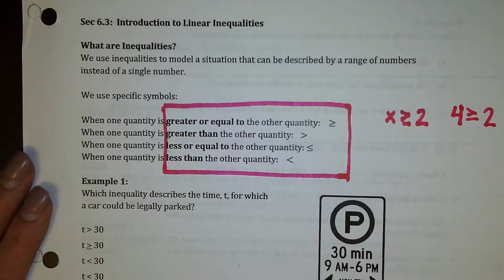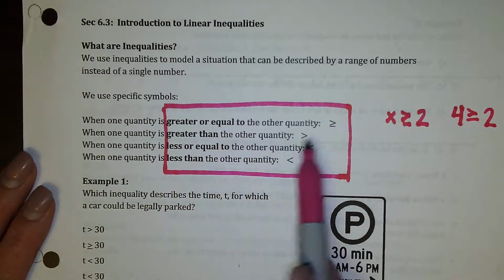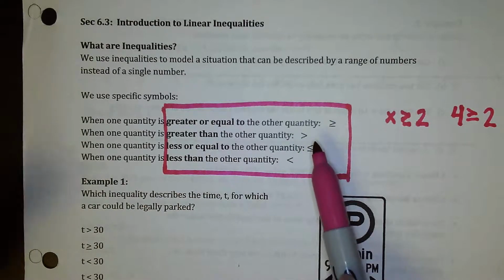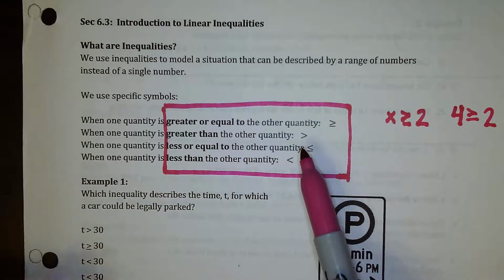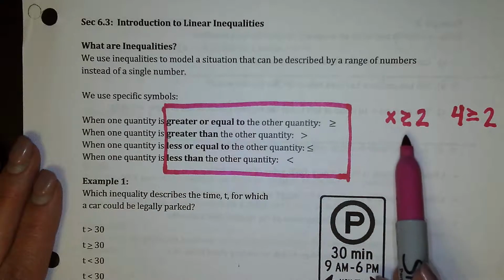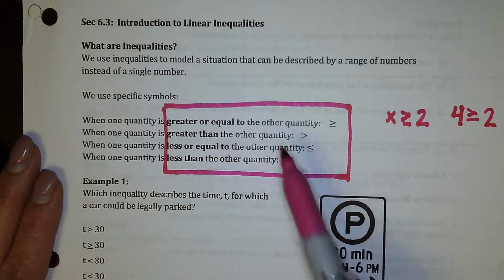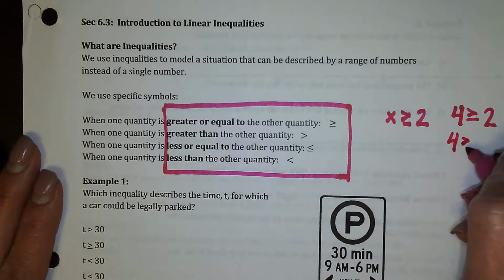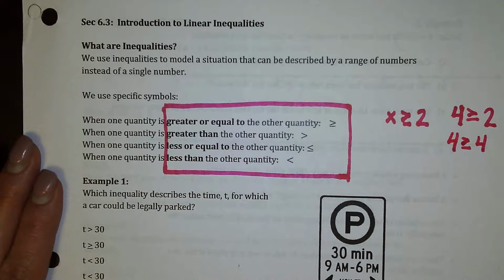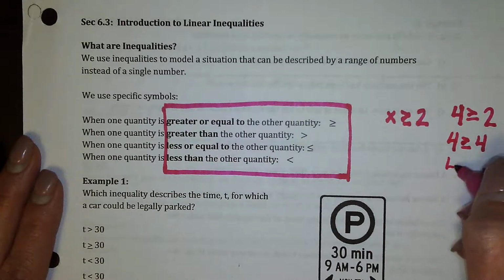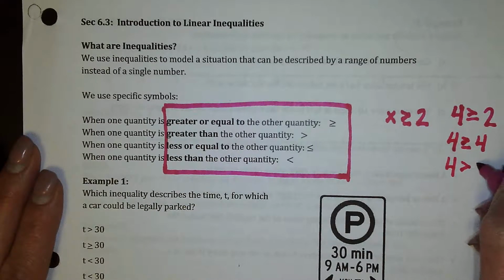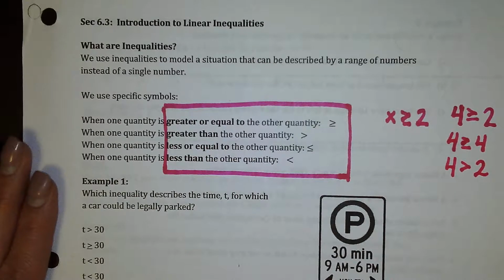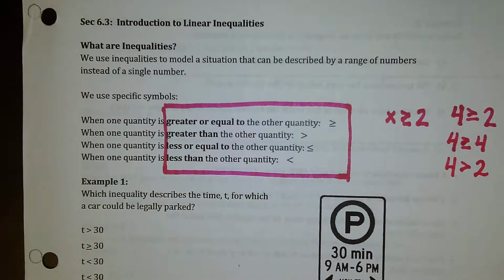We also have greater than. What sets greater than or equal to apart from just greater than is the line under it. So we could use 4 is greater than or equal to 4, and then we could use 4 is greater than 2. Okay? So that's what sets those apart.